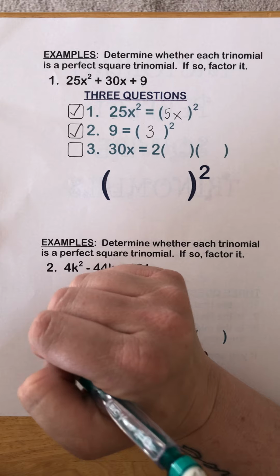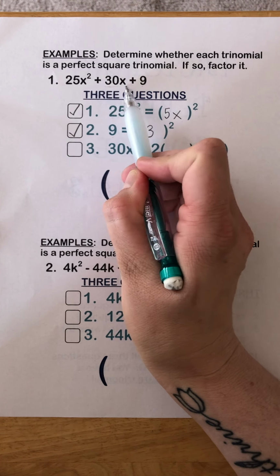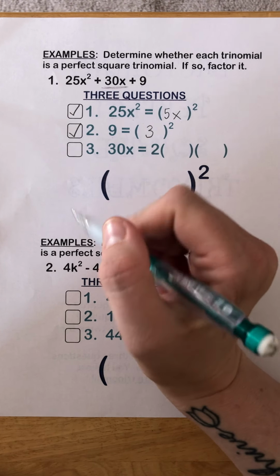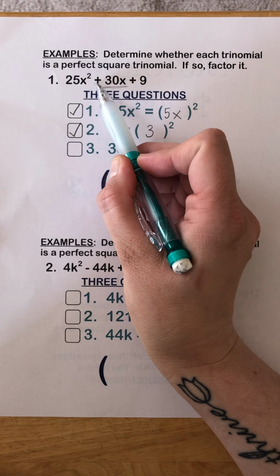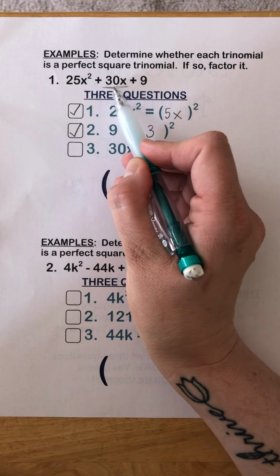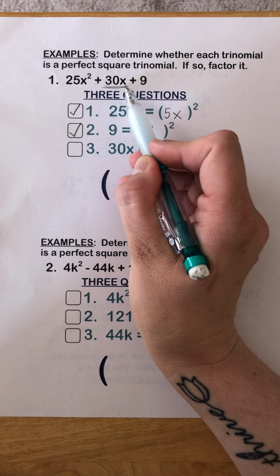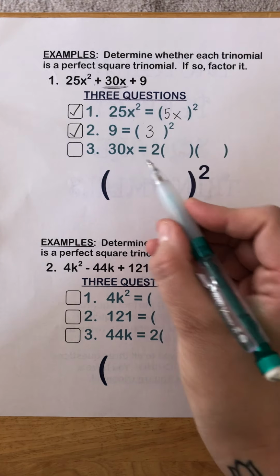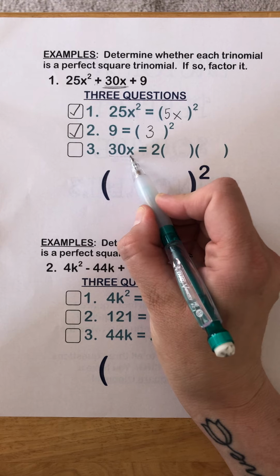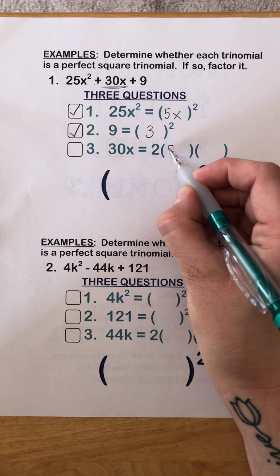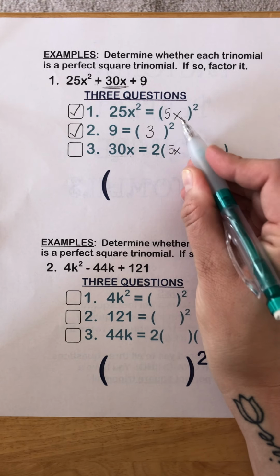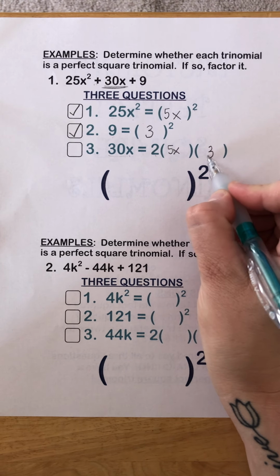Question number 3. We're looking at the middle term. One thing I want to point out is we're not actually looking at what its sign is. So whether it's a plus or a minus does not matter to us. We are just looking at the digits and whatever variable is there. So it says, is the middle term twice the product of the answers that you got in question number 1 and in question number 2?